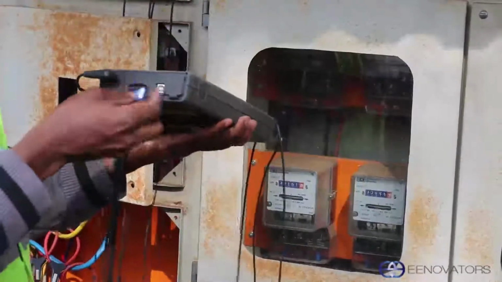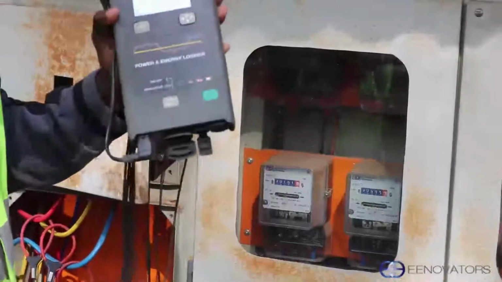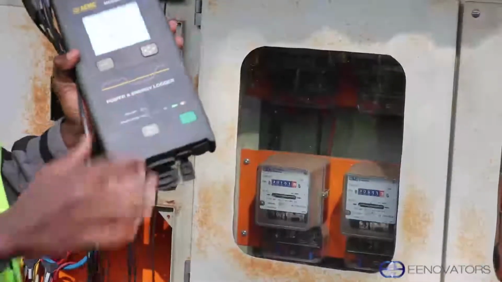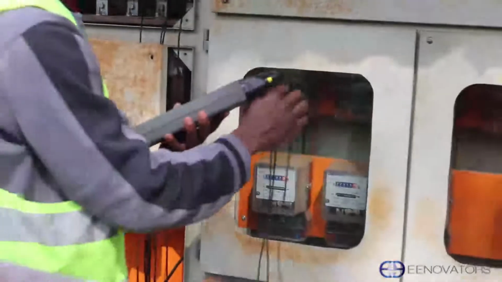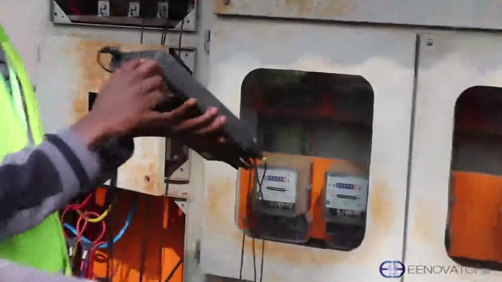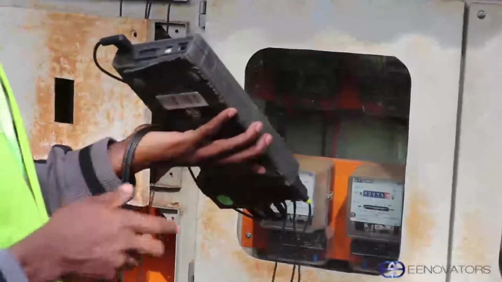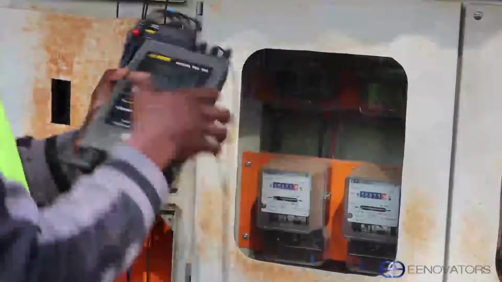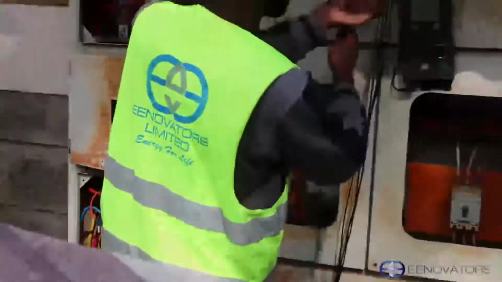But if I plug it in, it will sense it and light green. So it is okay. Then this other port is for the Ethernet cable. You can monitor it online if you have internet connection.